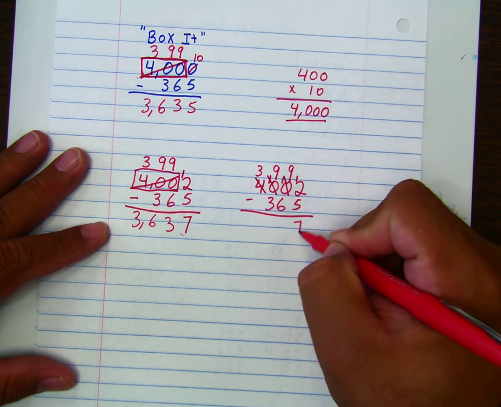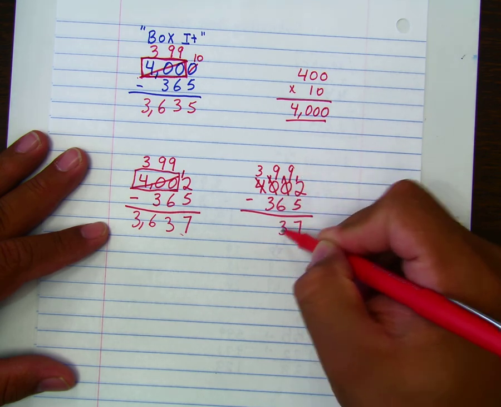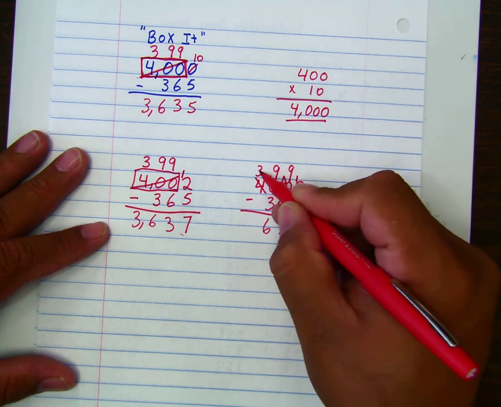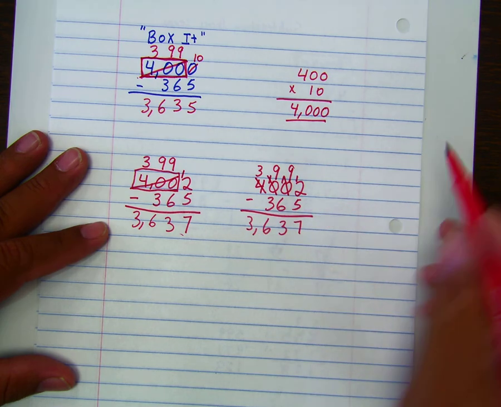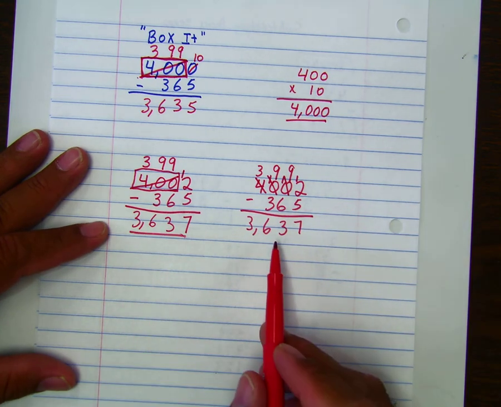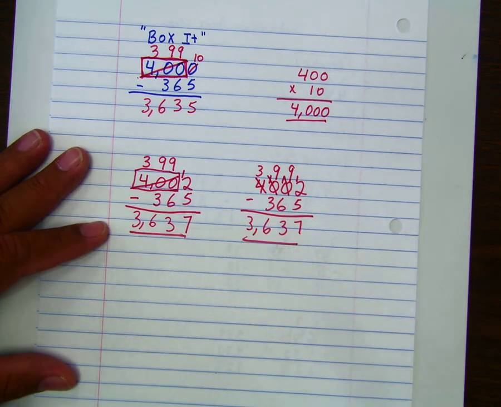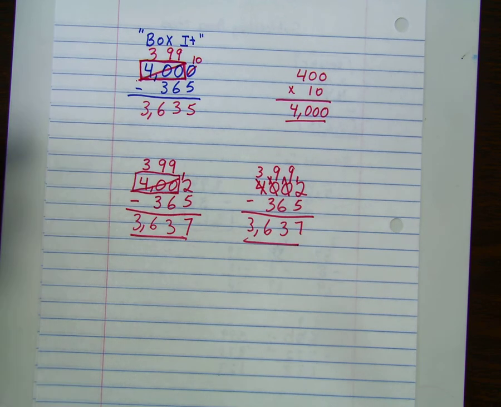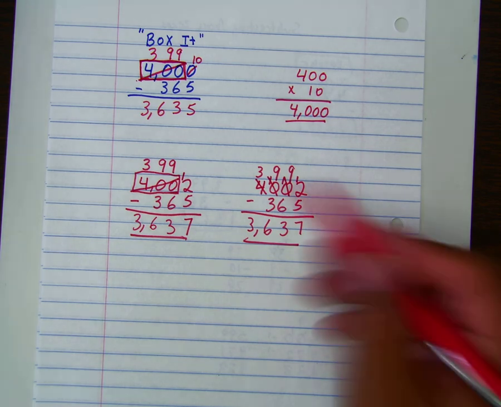12 minus 5 is 7. 9 minus 6 is 3. 9 minus 3 is 6. And 3 minus nothing is 3. Again, 3,637. Again, this is just another strategy, another way for them to do subtracting across zeros for those students that do have trouble doing the regular way.